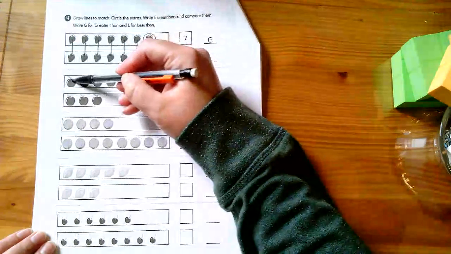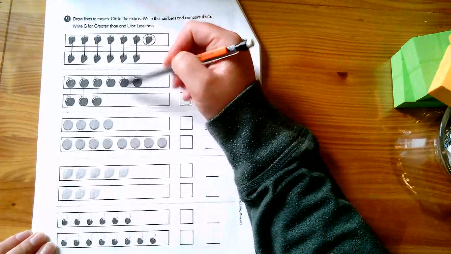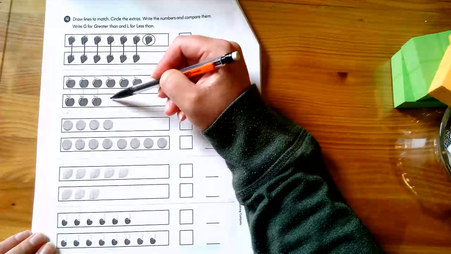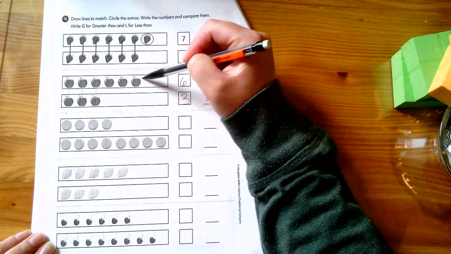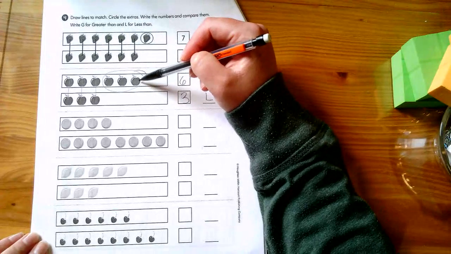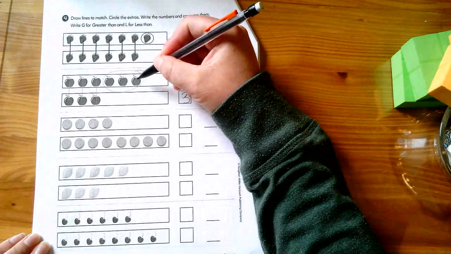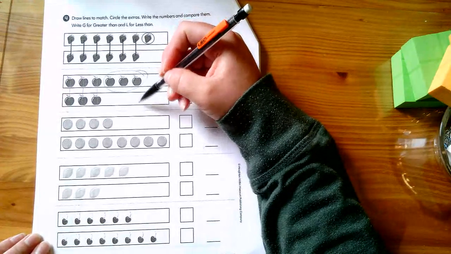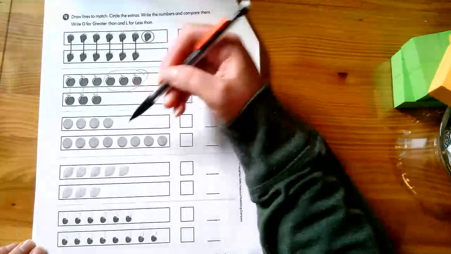Now, when we match up, that helps us see where our extras are, because I just matched up these, but can I match again? There are no more apples down here. So that means these are the extras. That's why this top row is greater, because it's got extras. That's why the bottom row is less, because it doesn't have any extras. Let's try the next one.